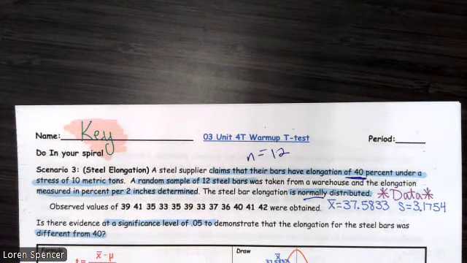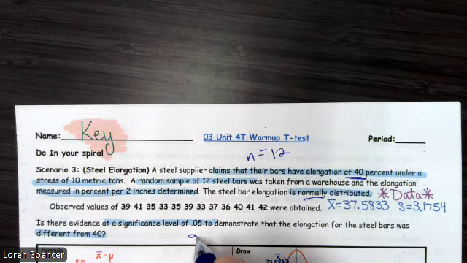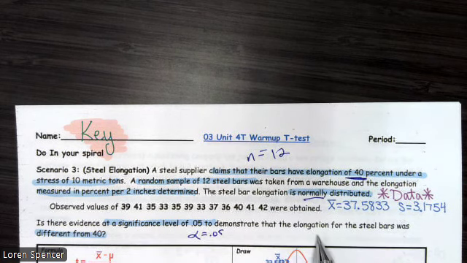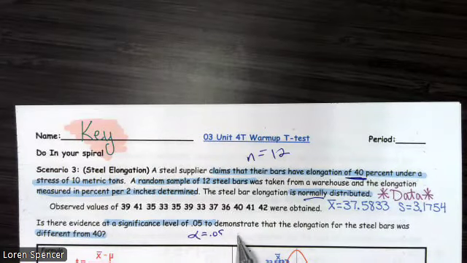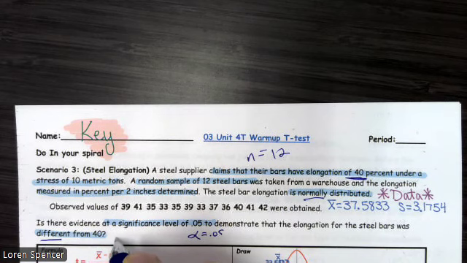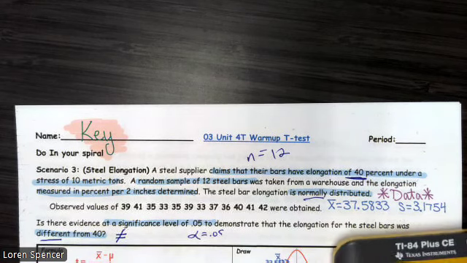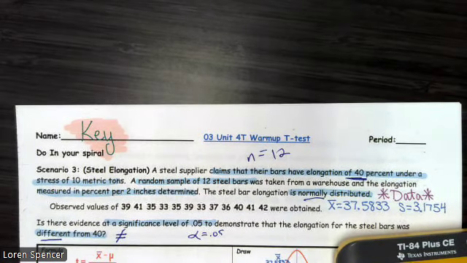So here are our observed values. Is there evidence at a significance level of 0.05? So they're telling us right here that alpha equals 0.05 to demonstrate that the elongation for the steel bars was different than 40. That's a key word because whenever we see different, we know that our alternative is going to be not equal to. So our alternative hypothesis, that is.